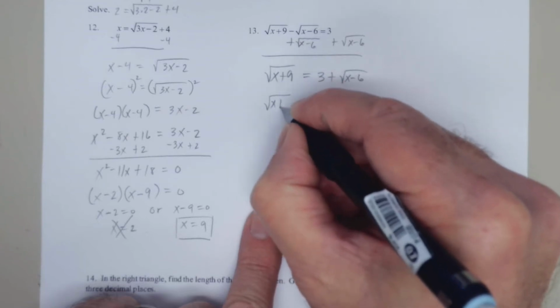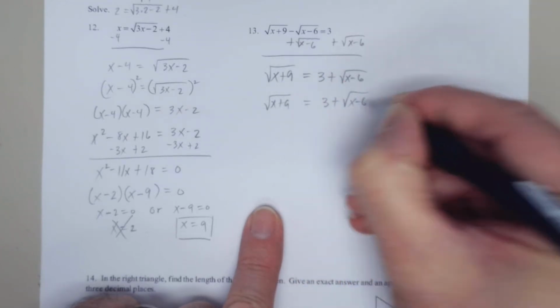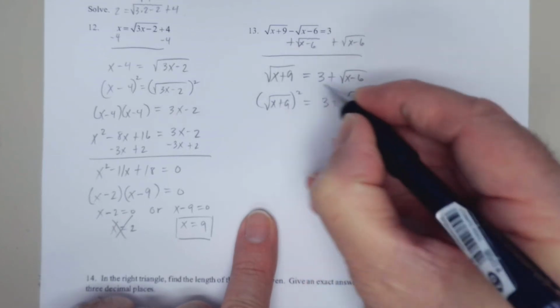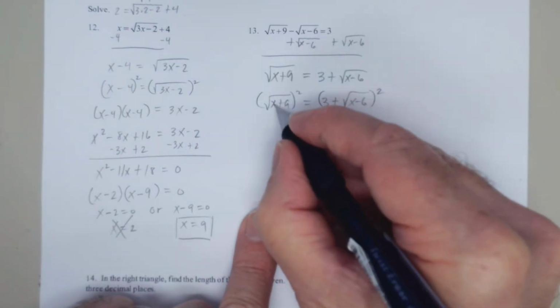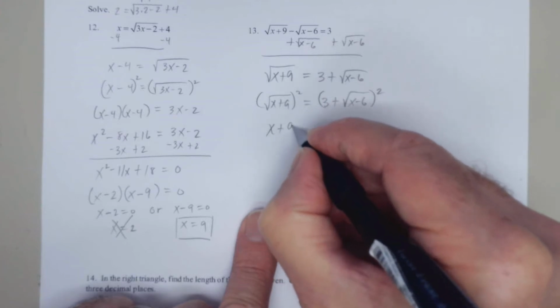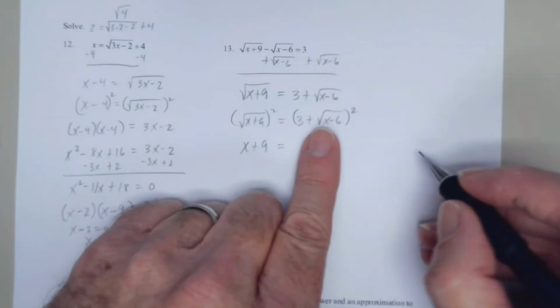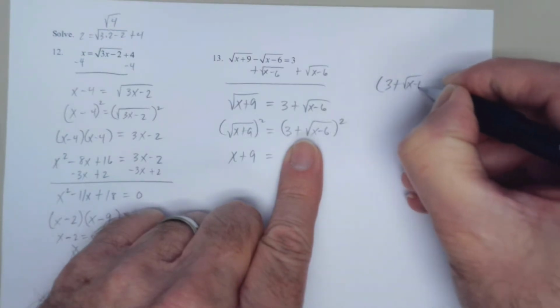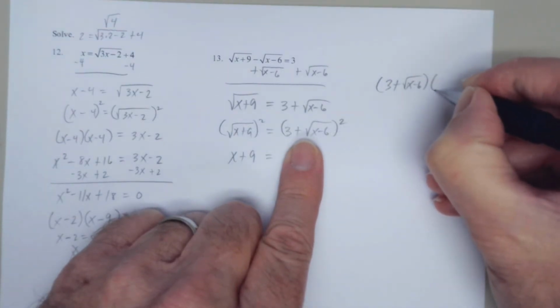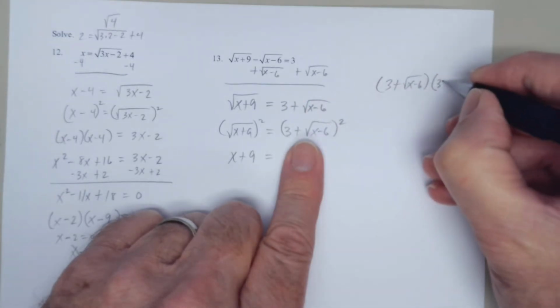So again, I'm going to rewrite this equation. And I'm going to square both sides. So of course when we square the square root here we get x plus 9. Now over here you got to be careful. You're going to have to FOIL two of these guys out. So I'm going to do that over here, off to the side, just to keep this part over here nice and clean looking.